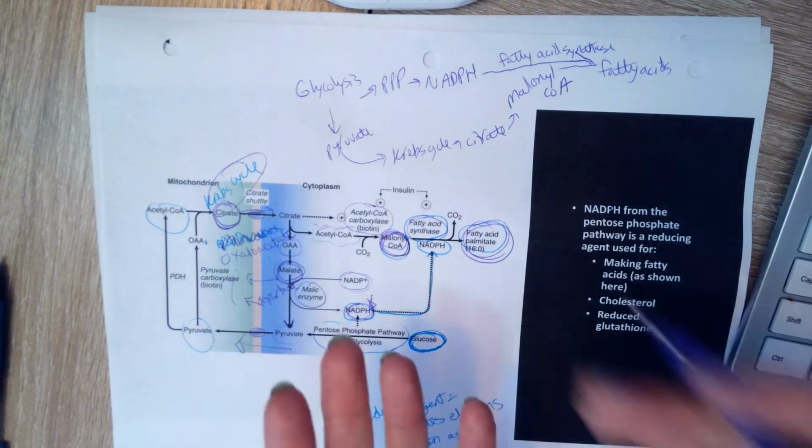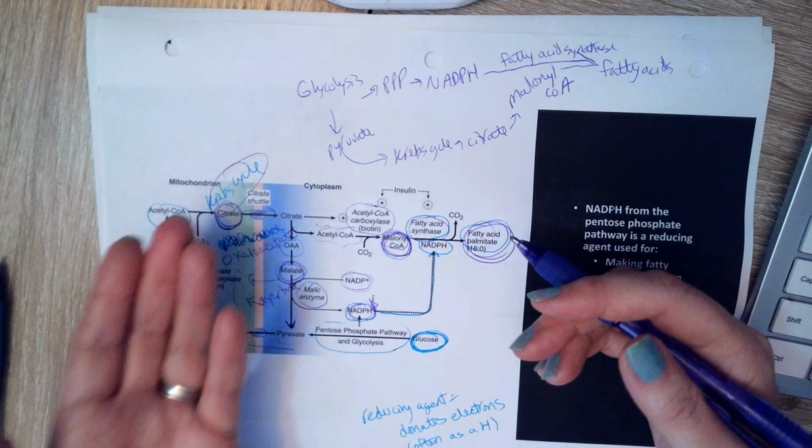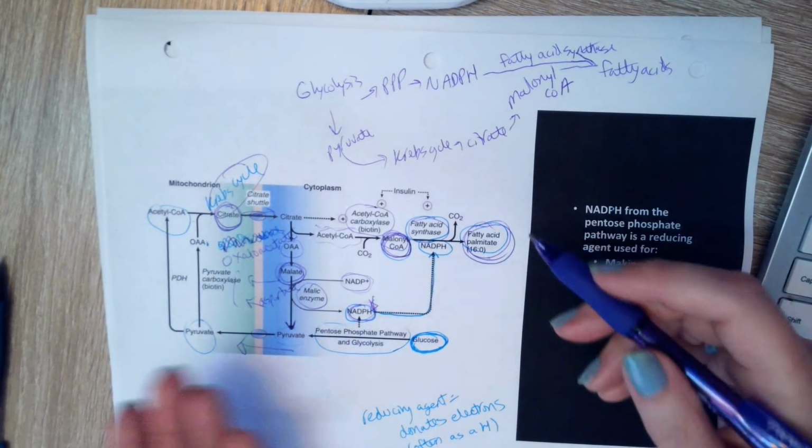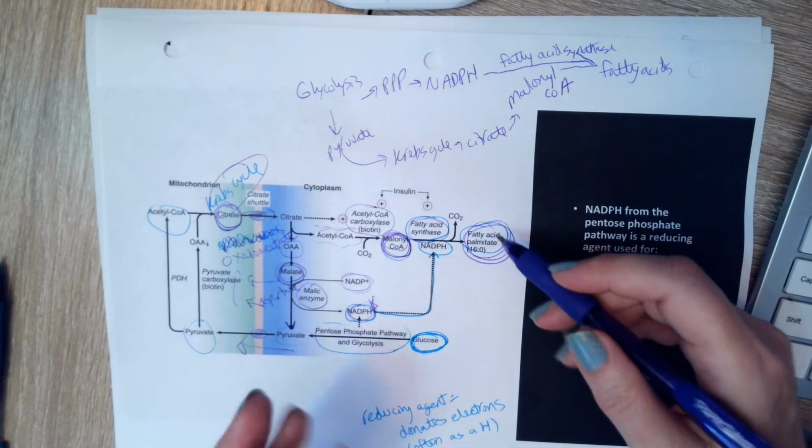So you're almost trading between, are you going to make energy, or are you going to make fatty acids? And just think about why you would want to do that.